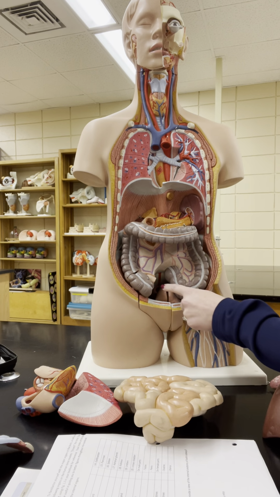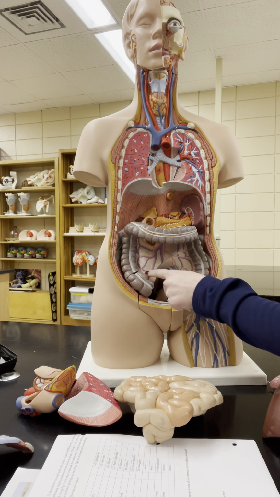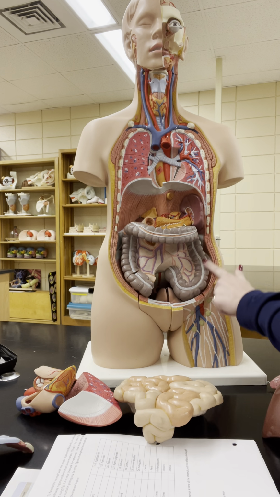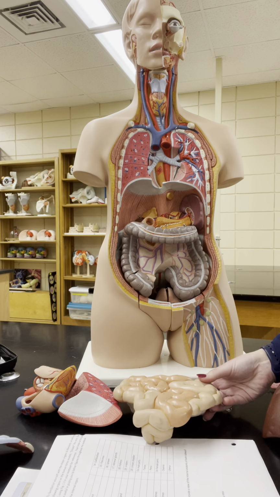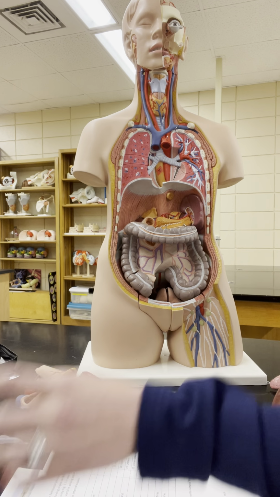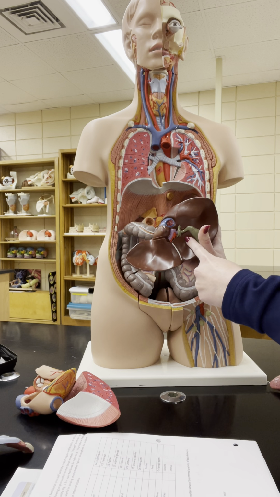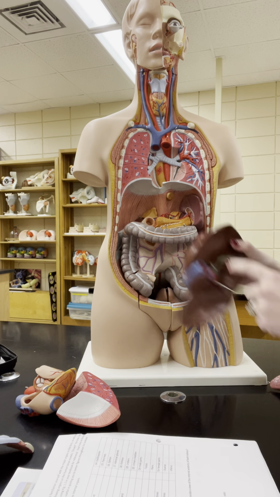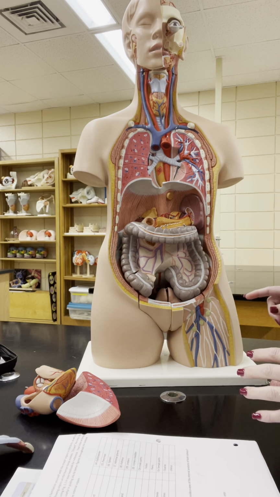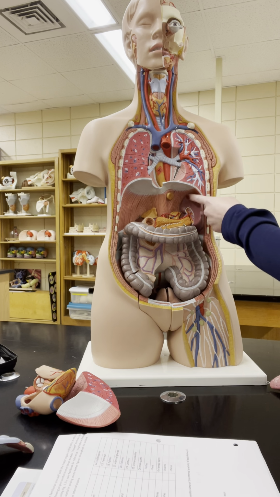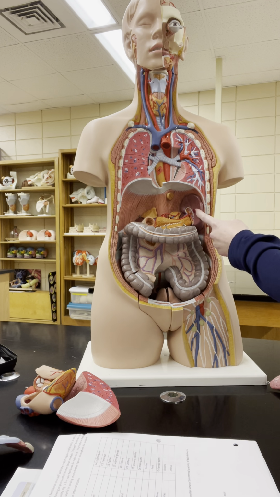Large intestine begins here and winds up and around and down. The spleen, well, I already said the gallbladder. Gallbladder's under the liver. There it is, green, green. Next, the spleen. The spleen is in the left upper quadrant or the left hypochondriac region.